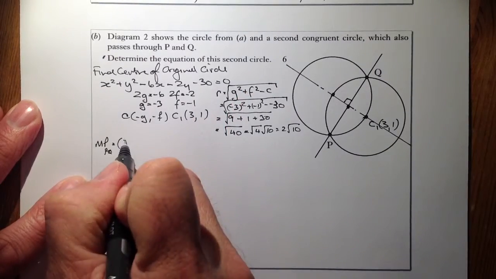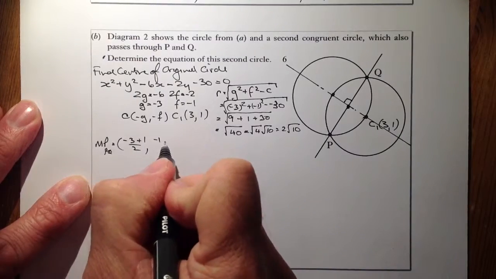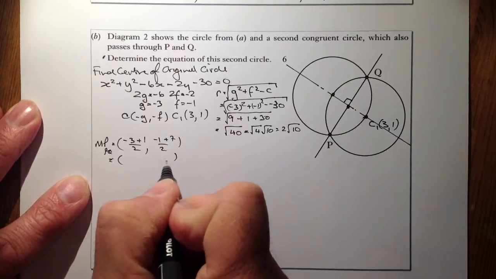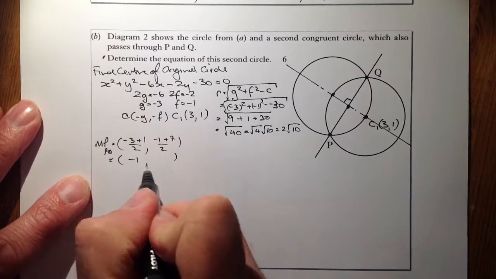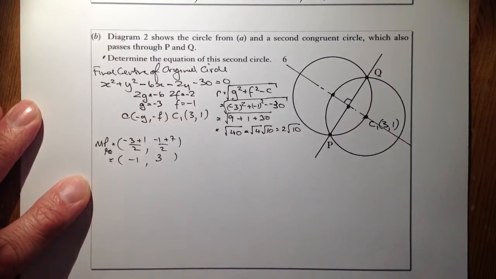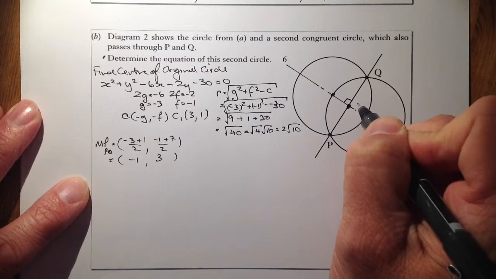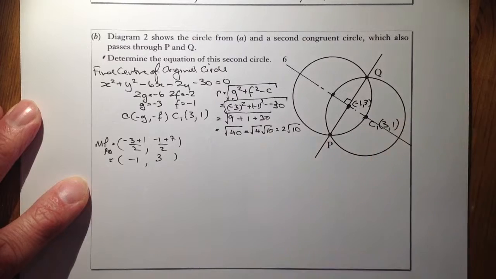I've got minus 3 plus 1 all over 2, and minus 1 plus 7 all over 2. And from there, that will give me the coordinates of the midpoint. So that will give me minus 1 and that will give me 3. So there's the midpoint coordinates, that's this point here. So that's minus 1, 3. That's the midpoint.